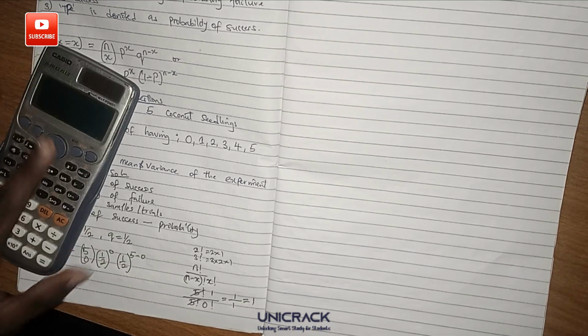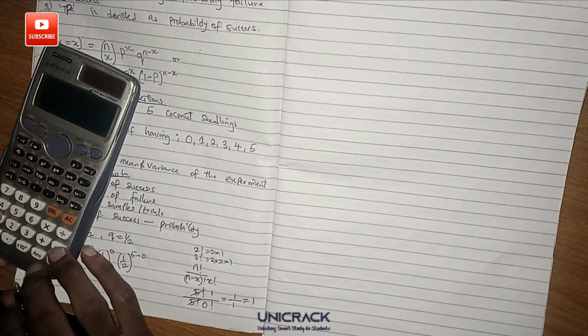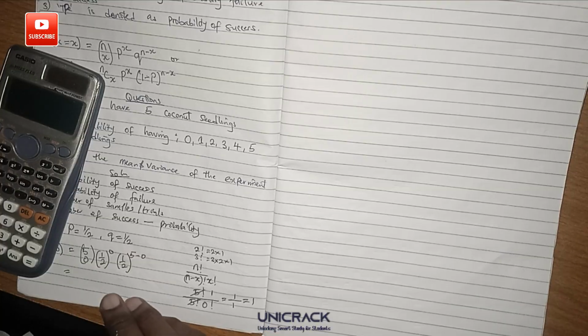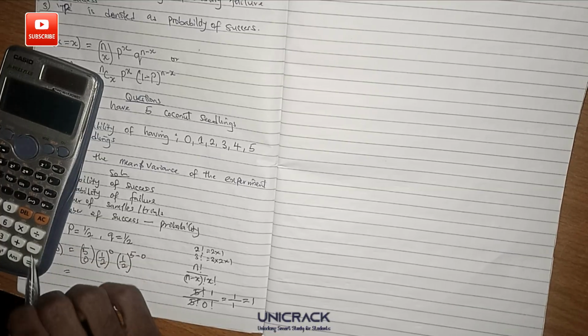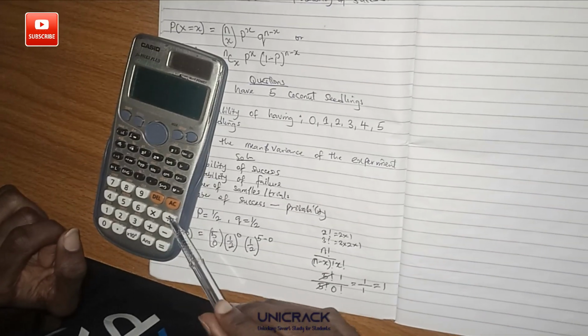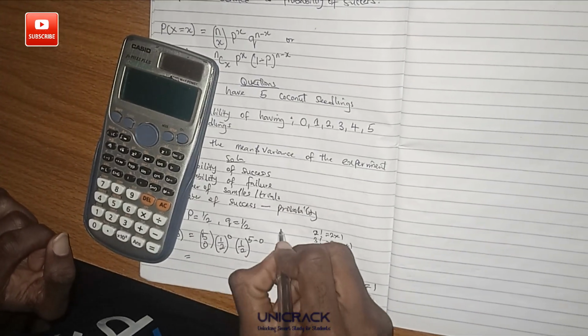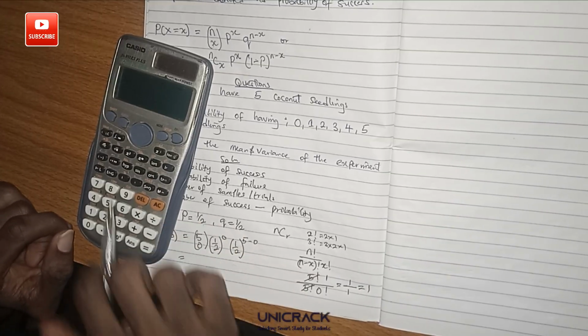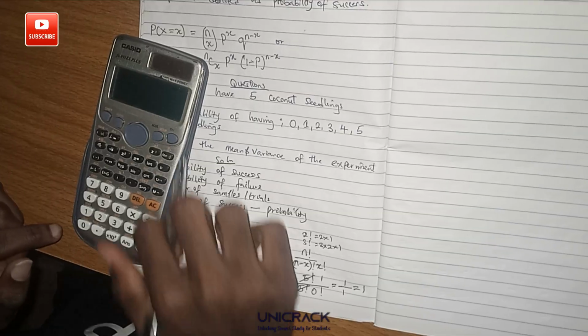If you don't want to use this manual method, you could go with your calculator. On your calculator, just basically write your number, which is 5. Shift, go to your shift key. Now, on the division sign, if you are using a Casio, if you are not using a Casio, look through your calculator, you see where there's nCr. Whenever you see this, click on it. That's your combination, 0, and you see you have 1.